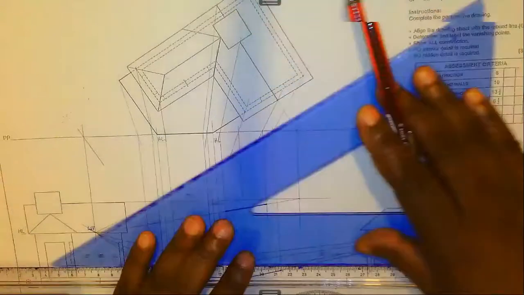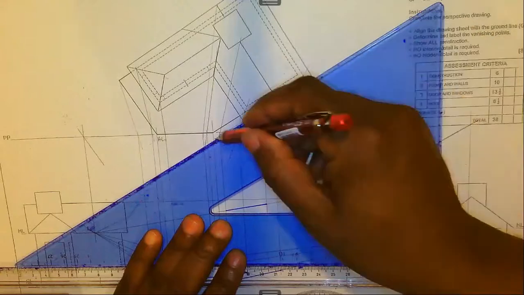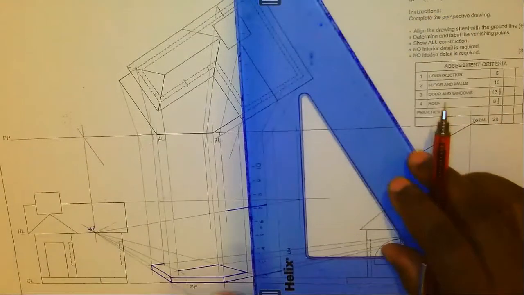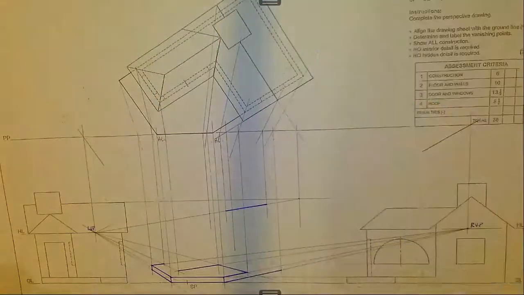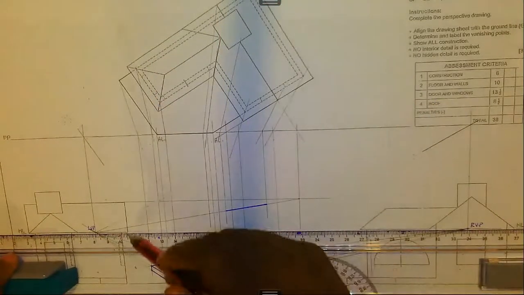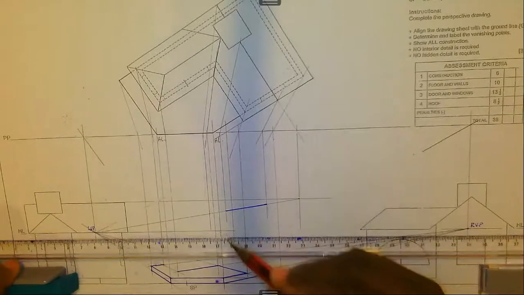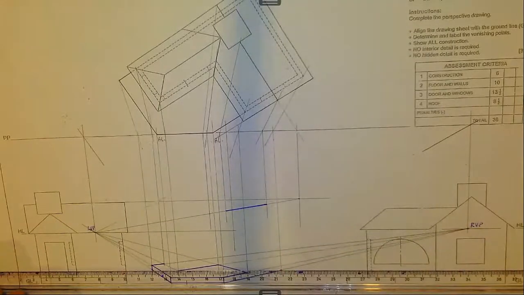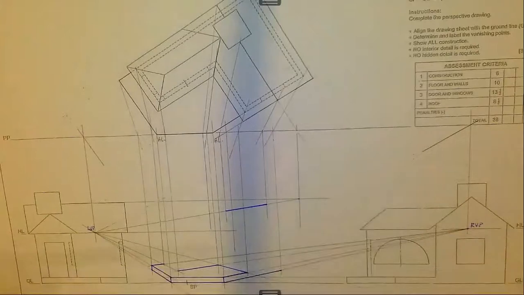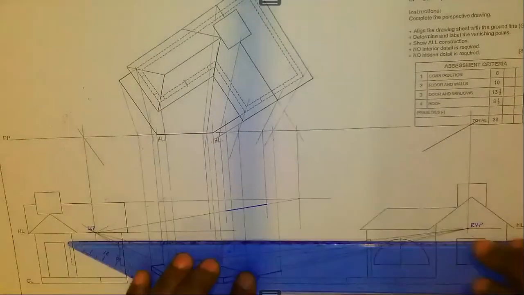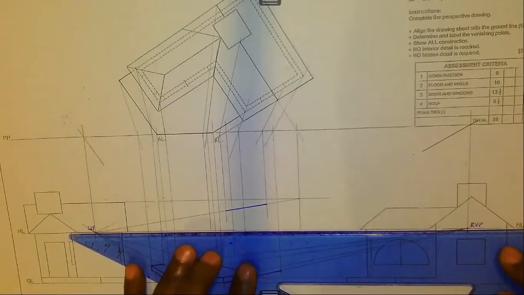So from here, like this. Project the actual height, you get it here. But force this one, take it down, you get it there. But then take it to the right vanishing point. Oh, right, it's in line with this line already, okay?